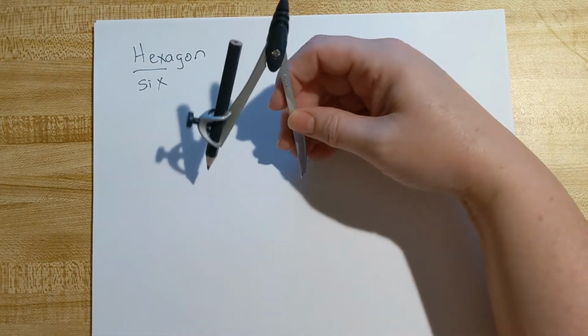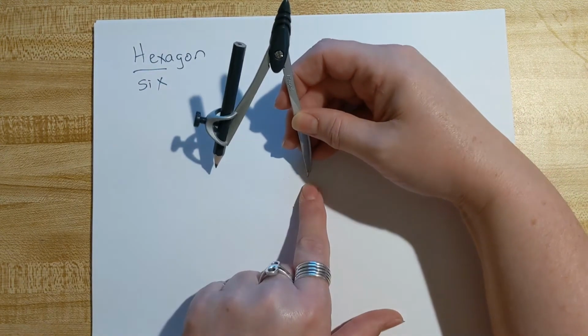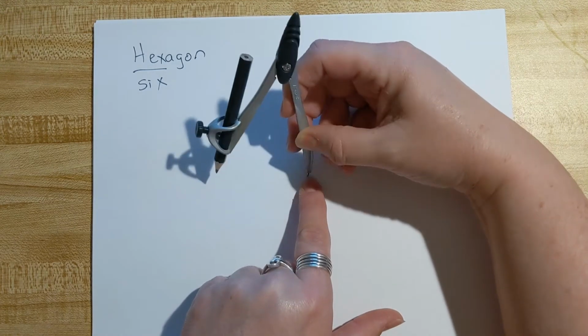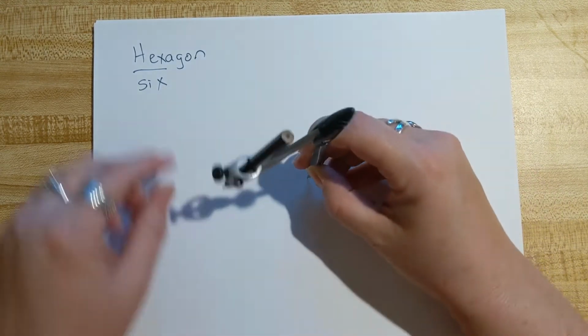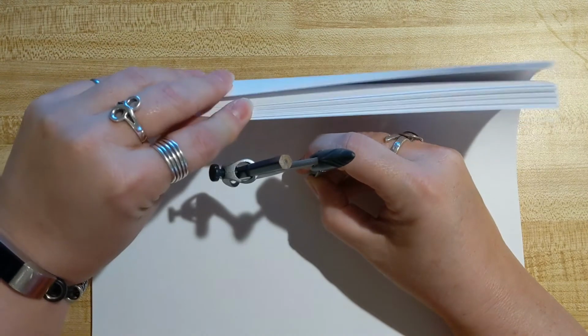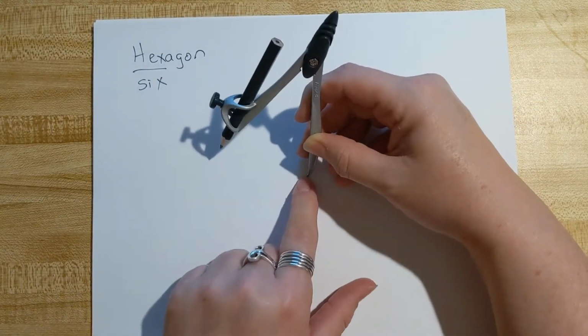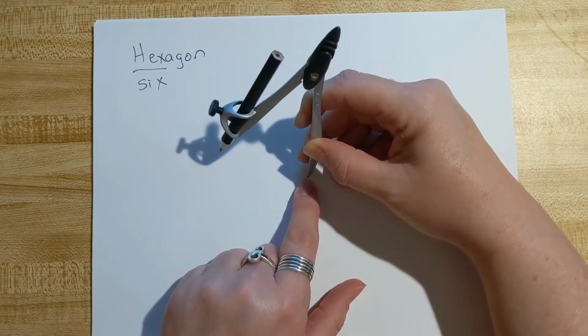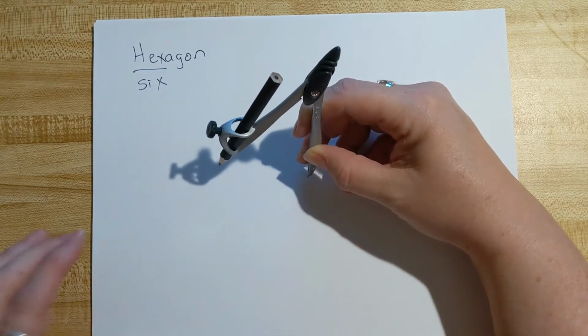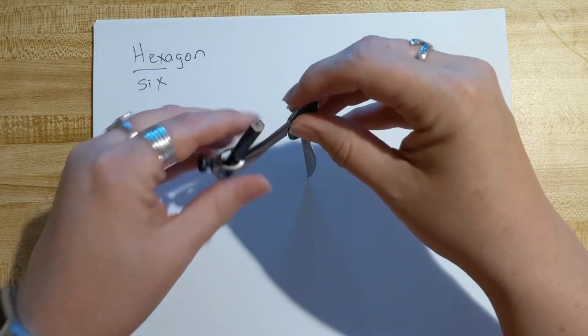When you begin, you need to pick a center for the circle. I'm going to push the tip of this into the paper. Remember that having a stack of paper might help it not slide around. And I need to push it in a little firmly so it doesn't slide around, but I don't want to poke a giant hole in the paper.